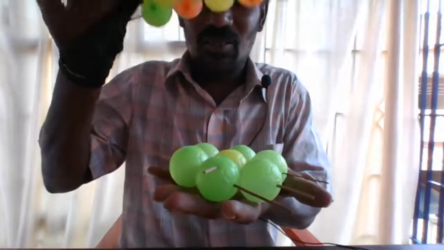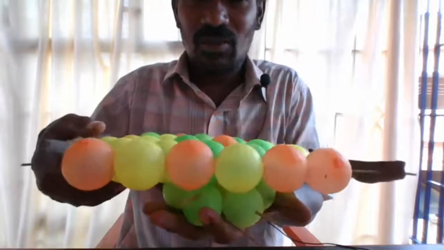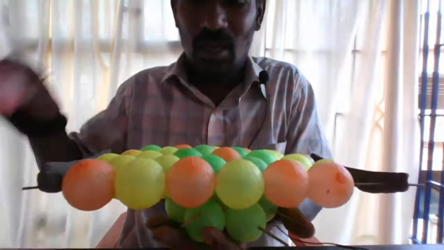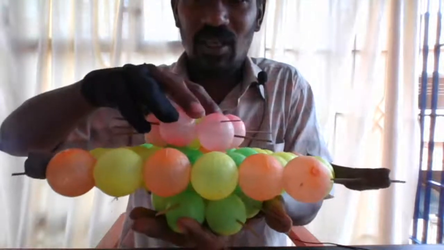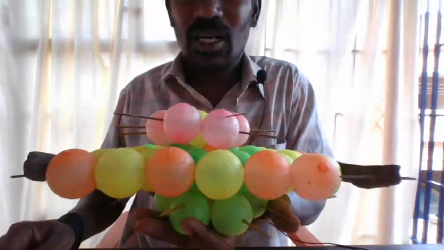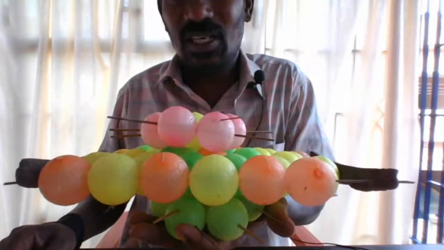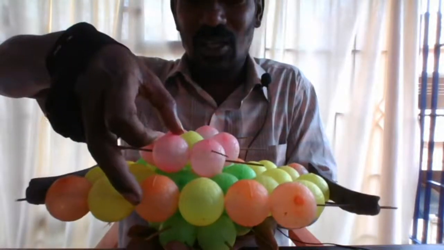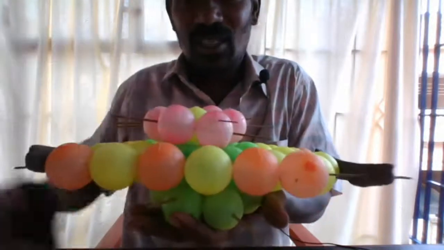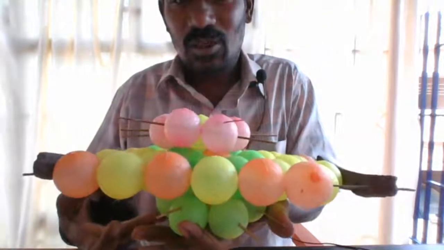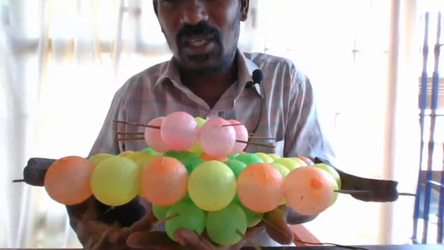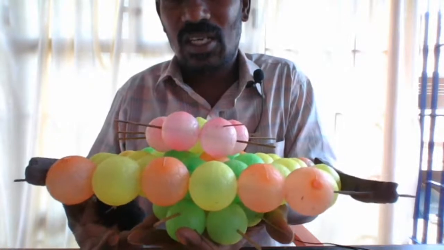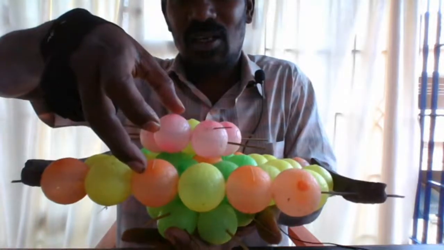Above this we keep one layer. Like this, the close packed arrangement will be there in HCP and FCC. Now you see, are these two identical or not? Similarly, are these two identical or not? These two are not identical.